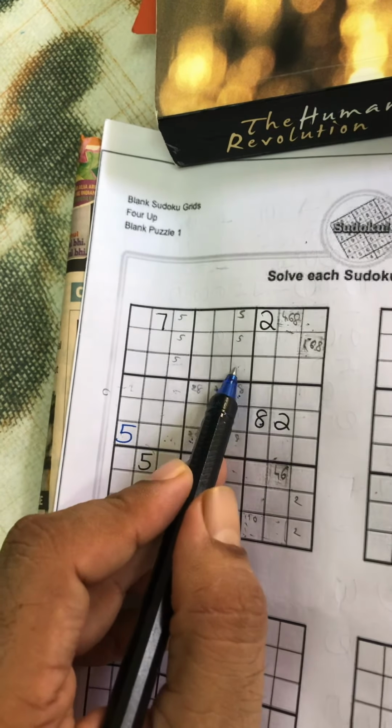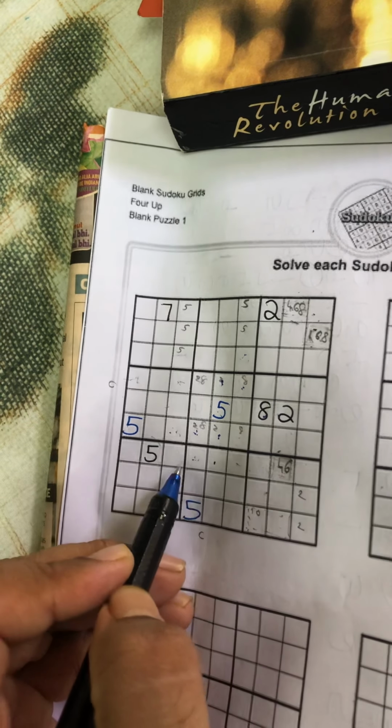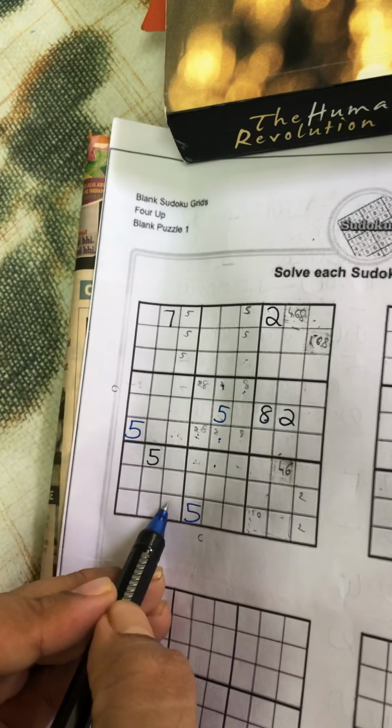So this 2 would be here, and then there could be a 2 here, here, or here. Now, if there is a 2 here, there can be a 2 here. Then there would be a 2 here. And then there could be a 2 here.